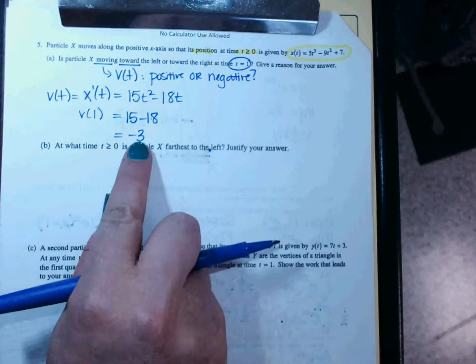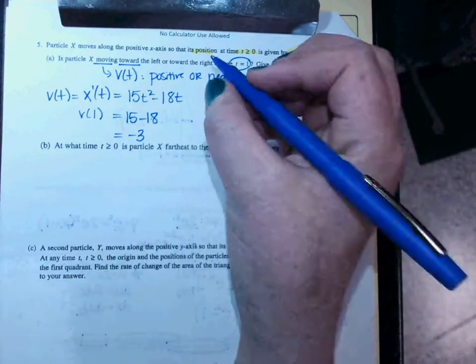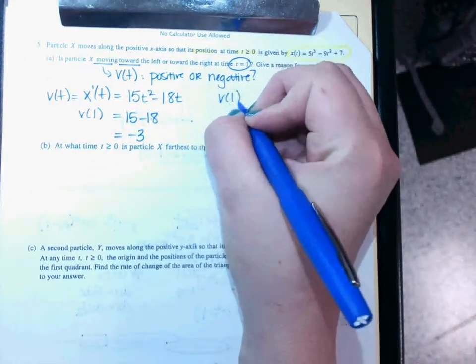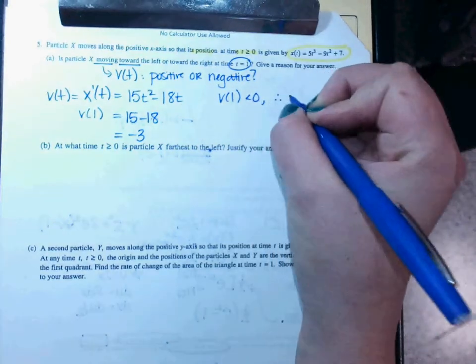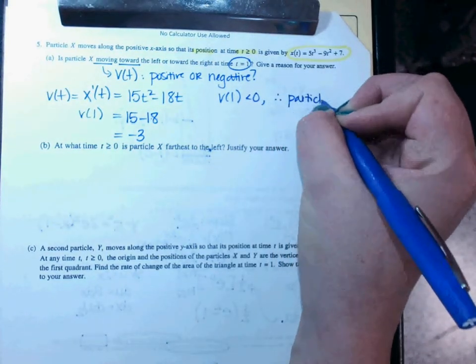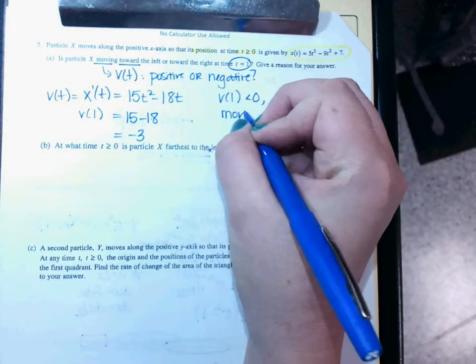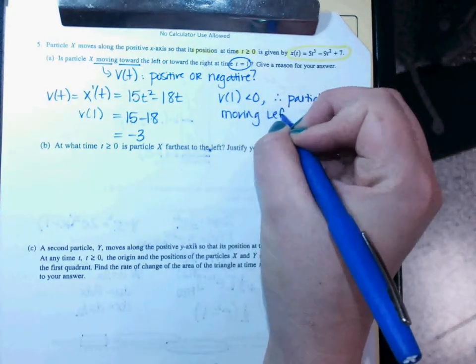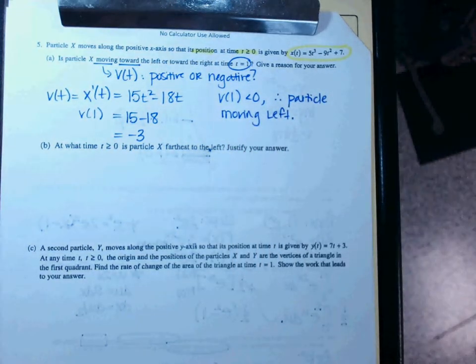Okay, so this came out to be negative. Which way is our particle moving? To the left. Okay, v of 1 less than 0, therefore particle's moving left. Particle moving left. Okay? Now, does that necessarily mean it's moving towards the origin? Just because it's moving left? You don't know? No, you would also have to check what else?